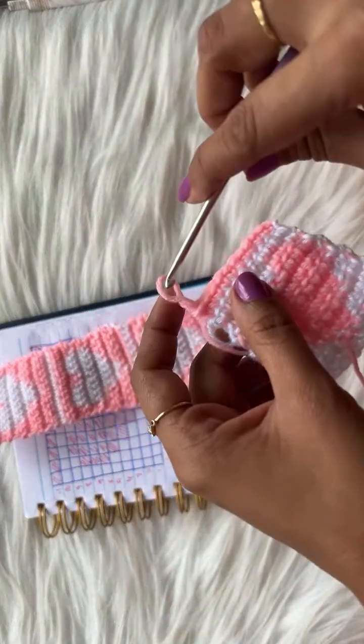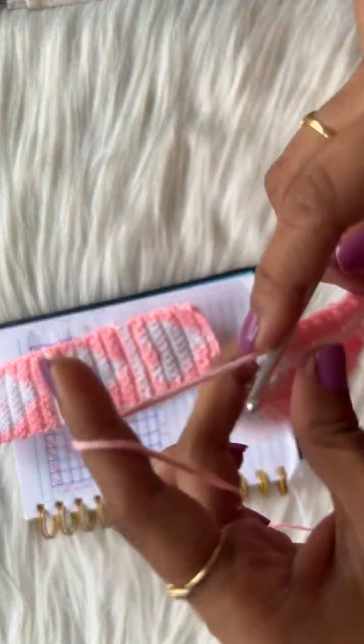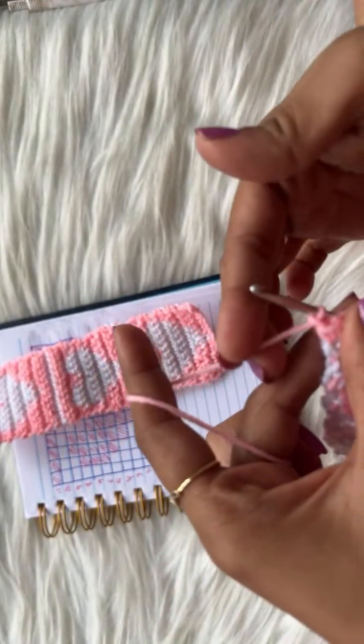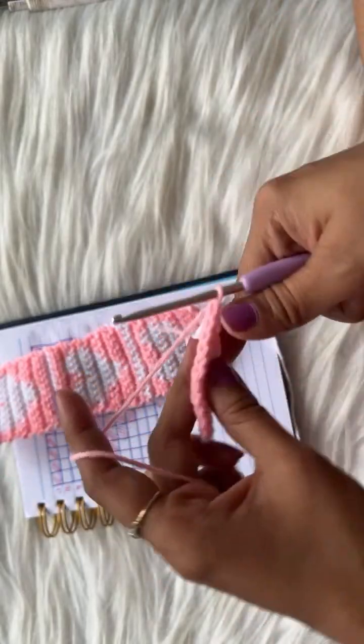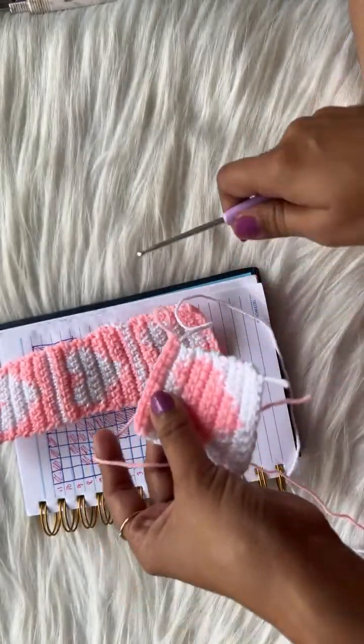At the end guys, simply do a chain 1 and cut the yarn and fasten off. The normal procedure. So this is how we do graph gon.